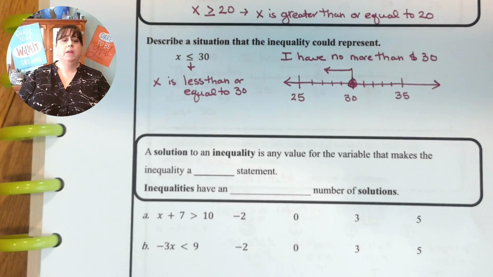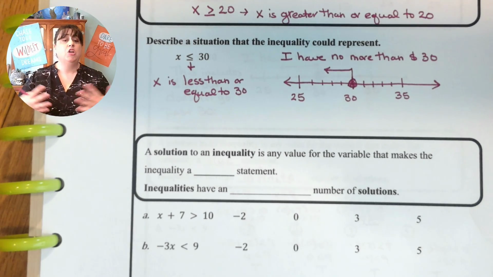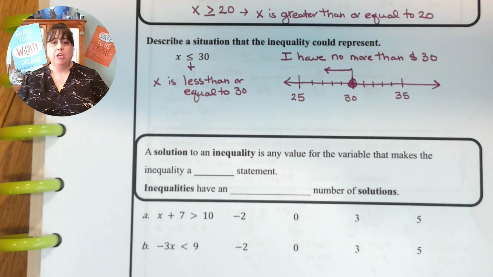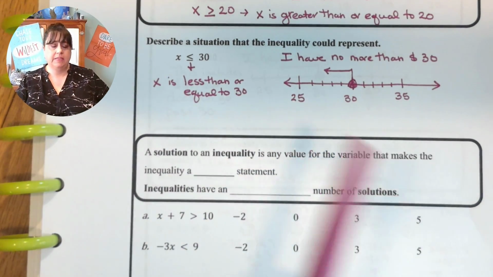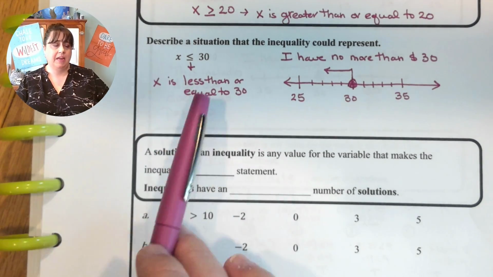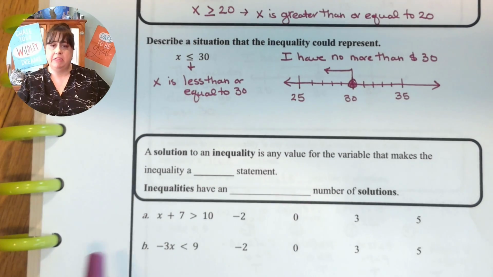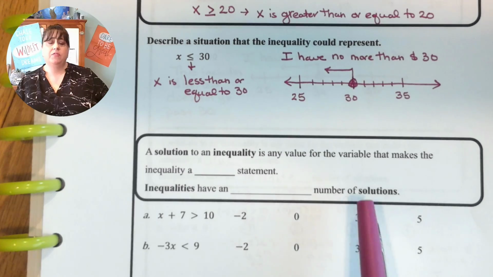So a solution to an inequality is any value for the variable that makes the inequality a true statement. So for example, 25 would make this a true statement. So would 27, but even negative 30 would make this a true statement. Negative 10 would make it a true statement. So would 10. Inequalities have an infinite number of solutions.